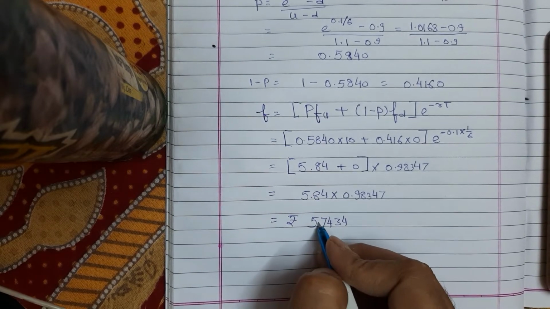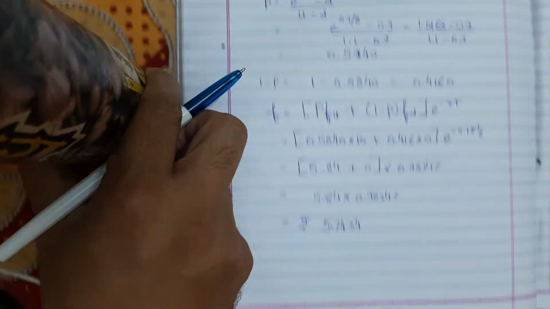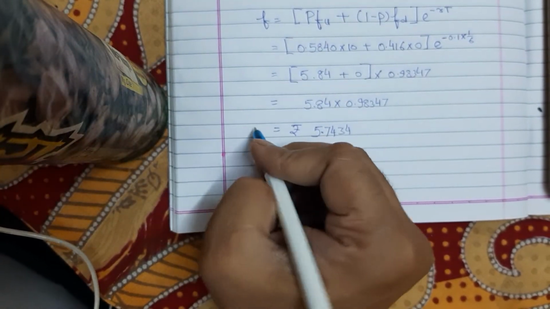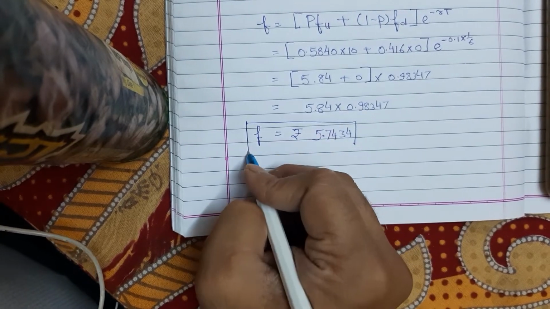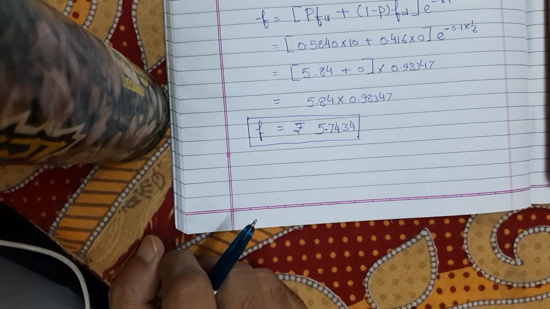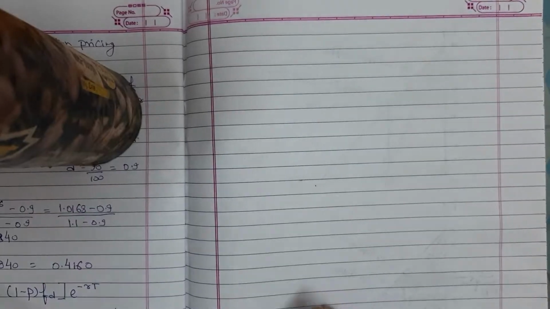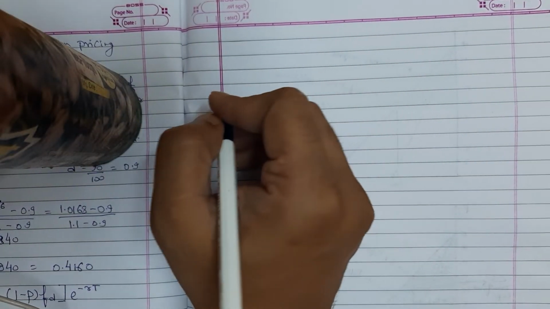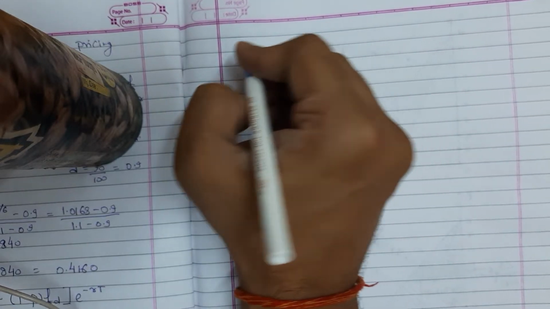So the value of the call option, that is f, is equal to rupees 5.7434. So this way we can calculate the value of a European call option. Now we will be doing it for a European put option.